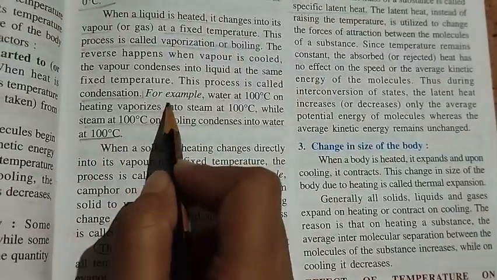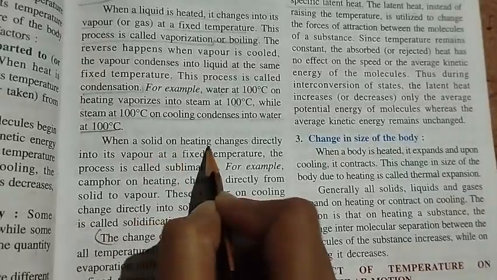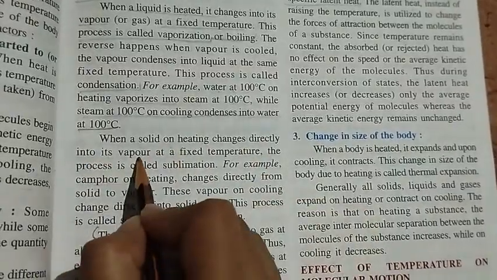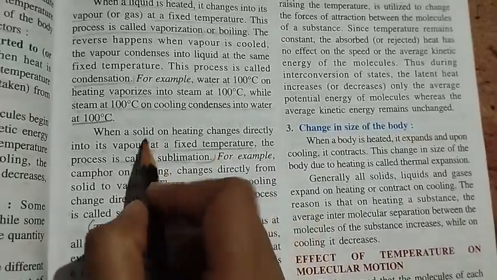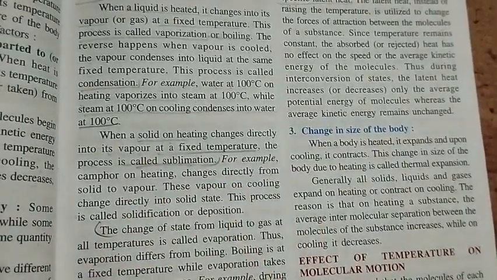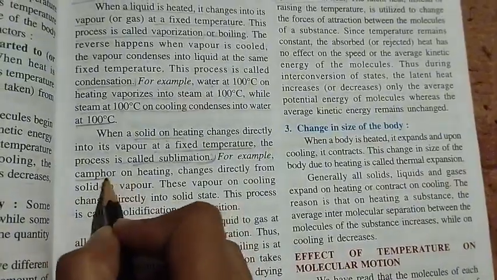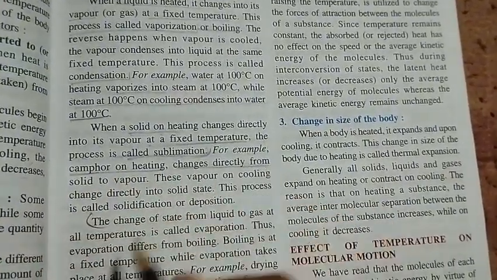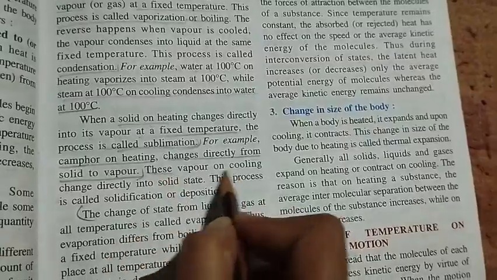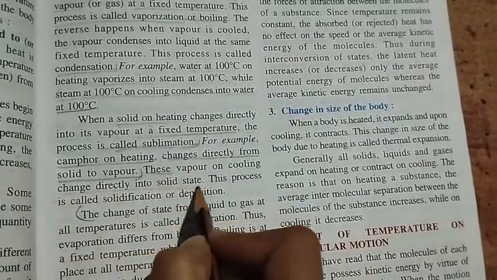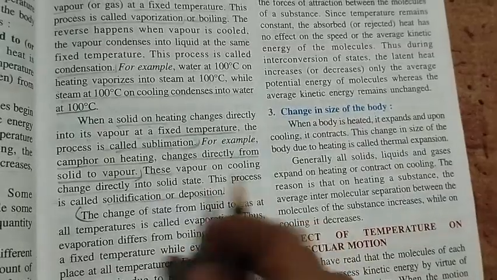You have already read this in the previous chapters. When a solid on heating changes directly into its vapor at a fixed temperature, the process is called sublimation. For example, camphor on heating changes directly from solid to vapor. This vapor on cooling changes directly into solid state. This process is called solidification or deposition.